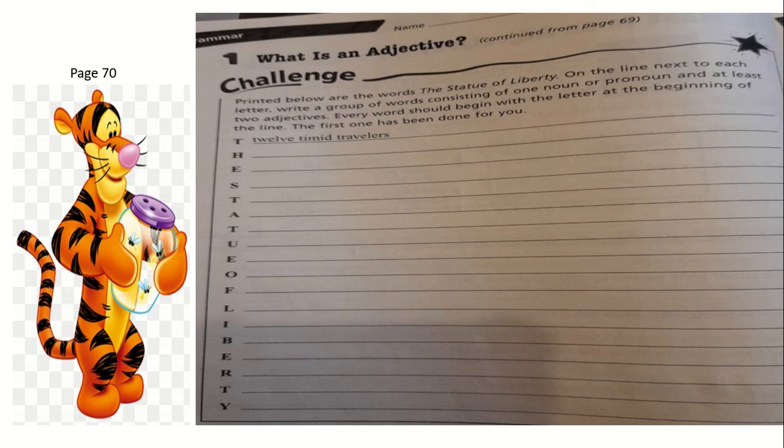Now, let's go to this activity. Printed below are the words Statue of Liberty. On the line next to each letter, you will write a group of words containing one noun or a pronoun, and at least two adjectives. Okay, that means that each line needs at least three words. We have the number one, says 12 timid travelers. The word 12 and timid are adjectives, and travelers is the noun.